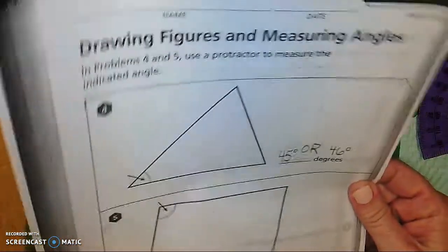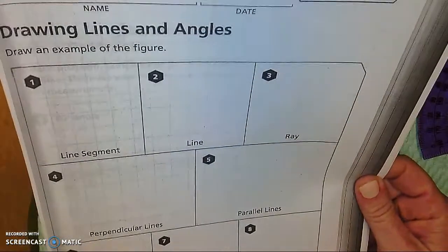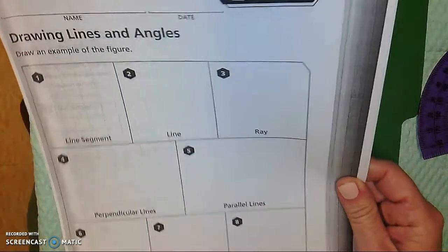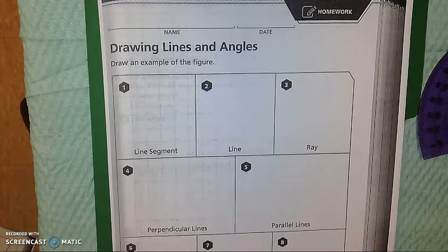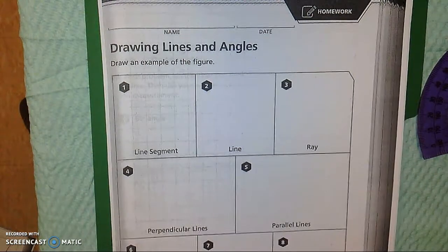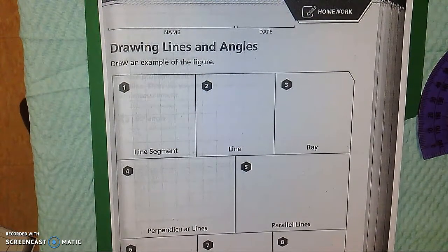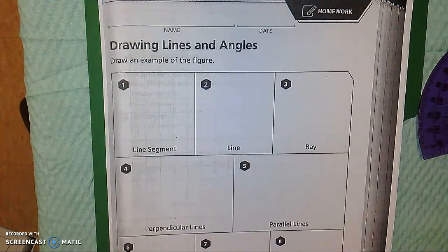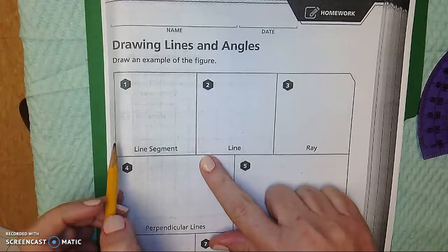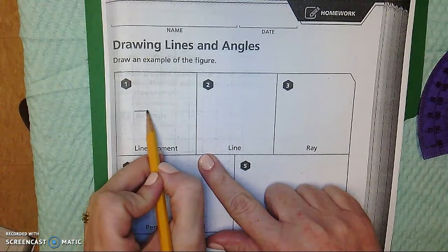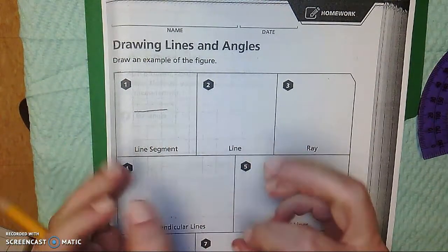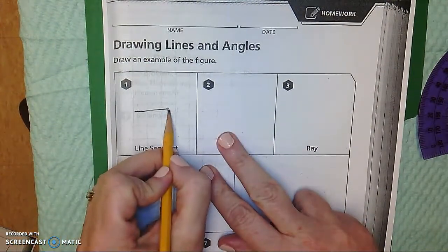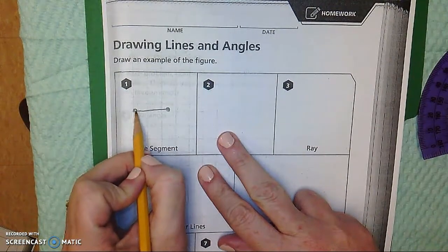Let's go ahead and look at your other page that you had for homework, which was 225. For each of these lines and angles, you had to draw an example. All right, so here we go. Number 1, you had to draw a line segment. Remember, a line segment is a piece of a line, and it has a point on each end.